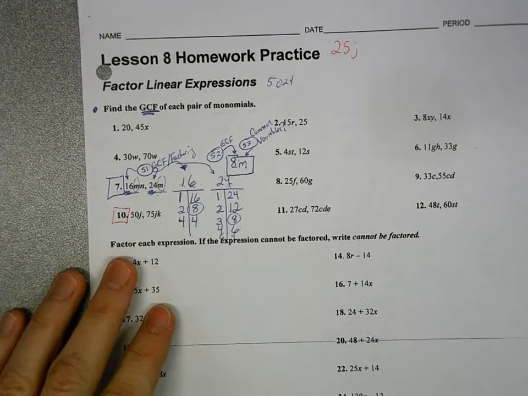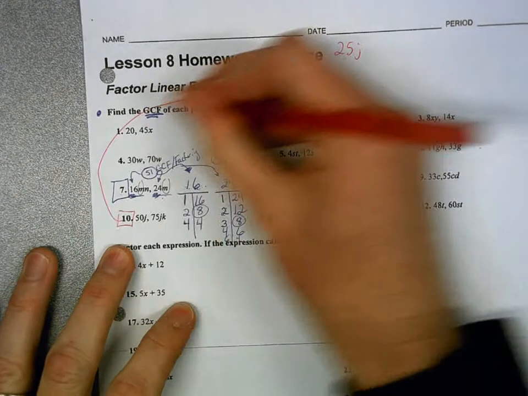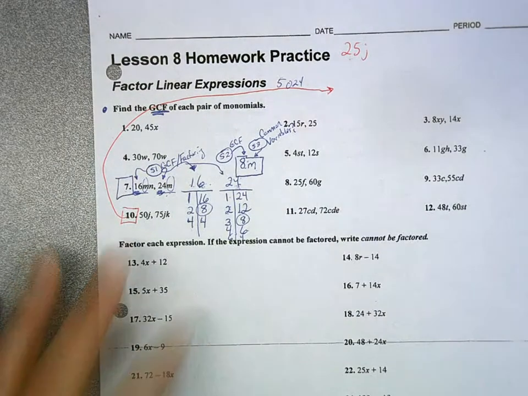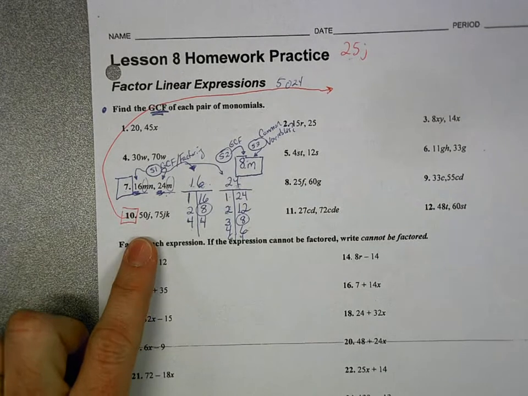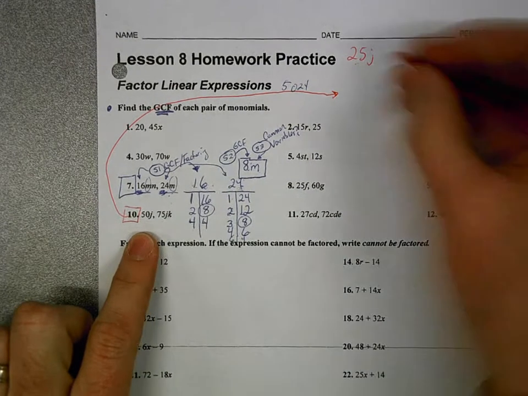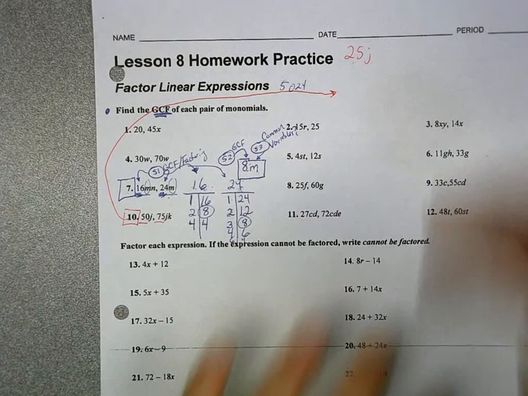Okay, I'm going to go ahead. I'm going to do number 10 up here. Knowing how much room this takes, there's a decent chance you're going to want to use a separate piece of paper. All right, so for number 10, here's what I'm going to have. I'm going to start step 1, factoring my two coefficients in this case. It's 50 and 75.